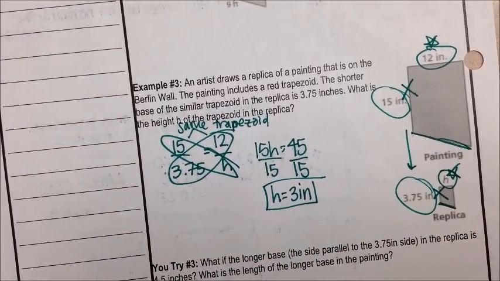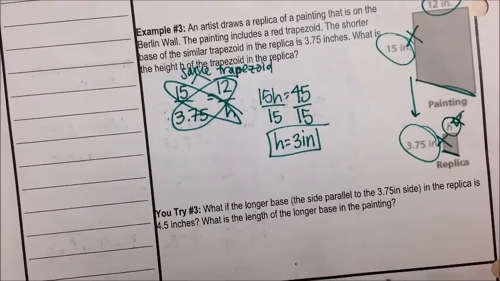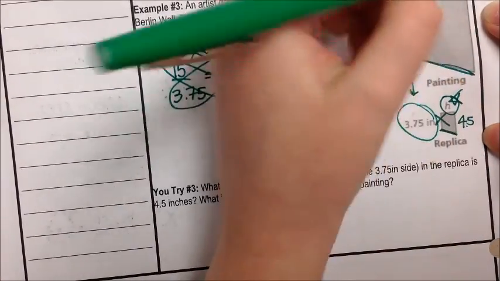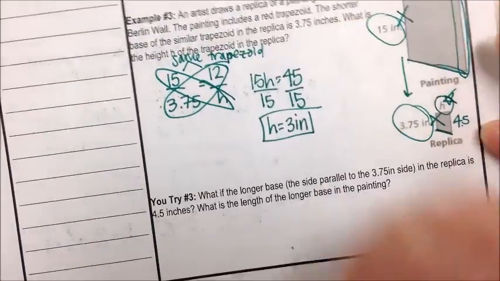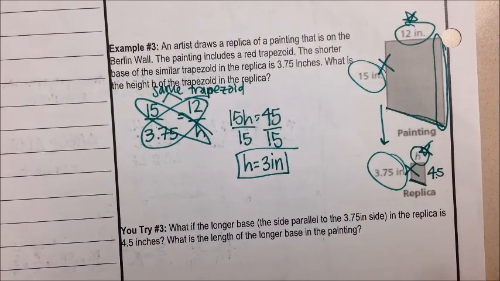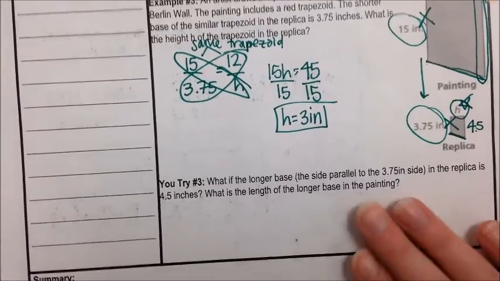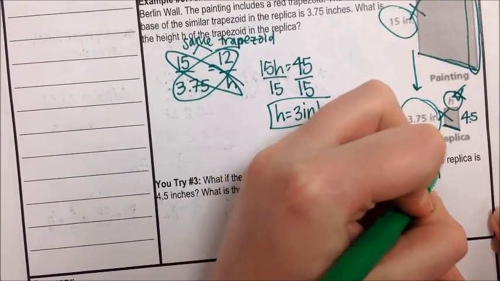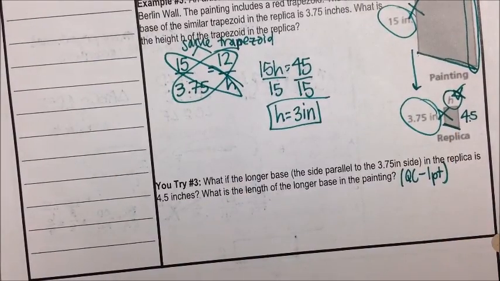They are asking that if this is 4.5, what is the length of this? There are multiple things you could do, so try to solve that one out. This one didn't get put on here, but this is 1 point in your quick check.